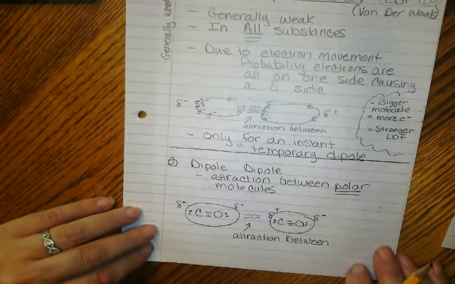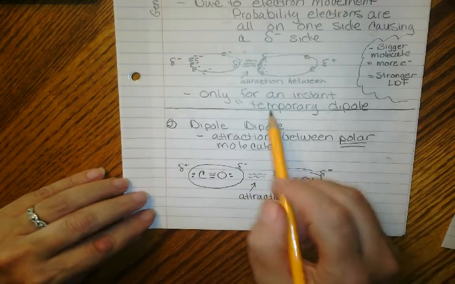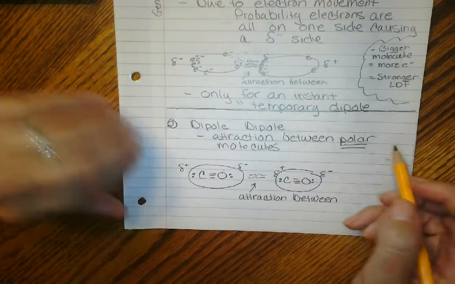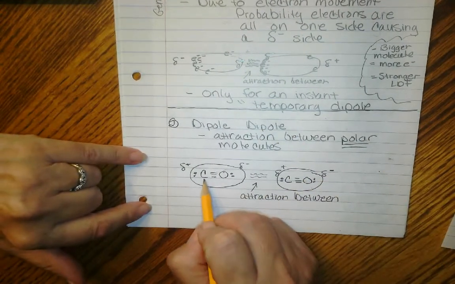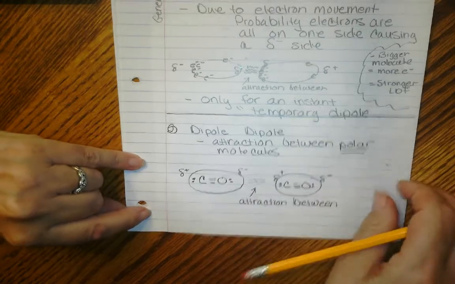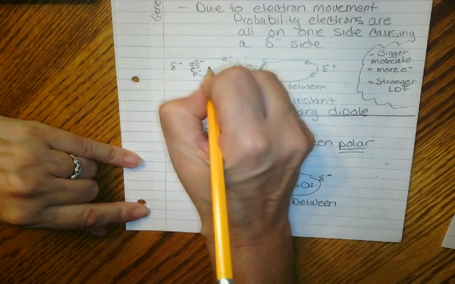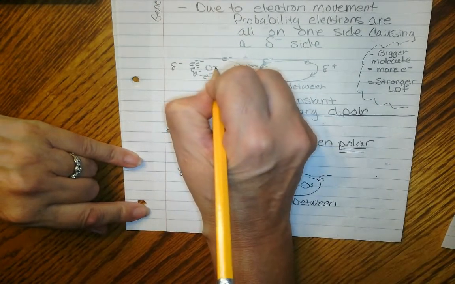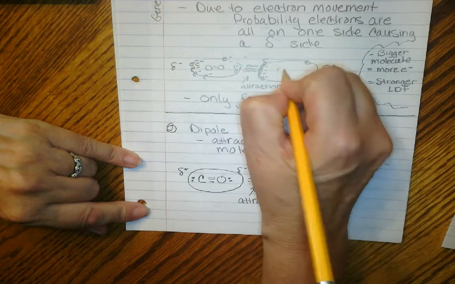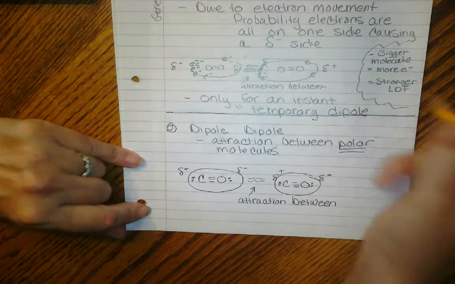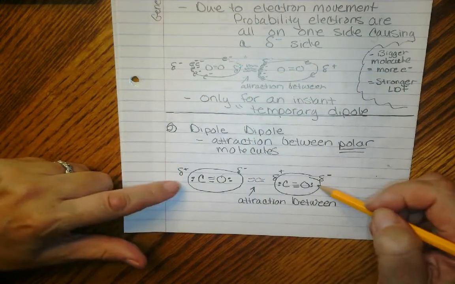So our next one we're going to talk about is where we actually do have a dipole-dipole attraction, and here I have carbon and oxygen, and let's just make sure that you know that these are nonpolar. So I'm going to put an oxygen with another oxygen there. So these are nonpolar molecules. Now here are polar molecules.